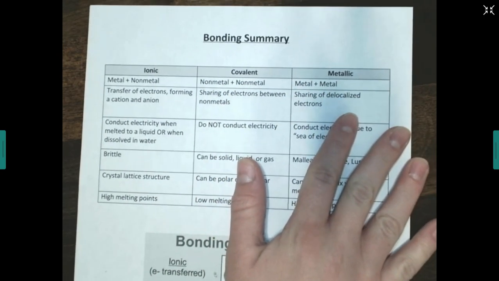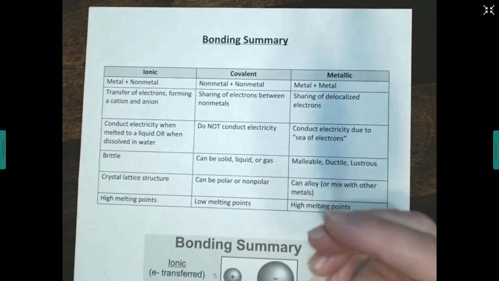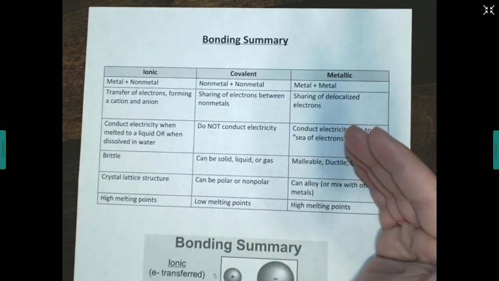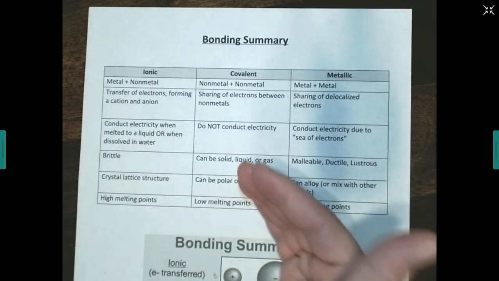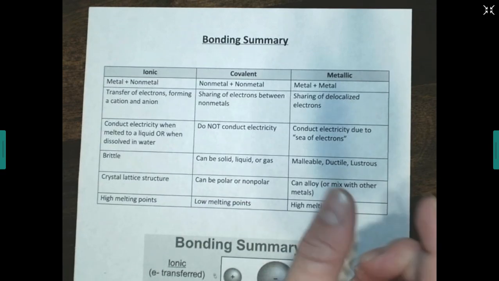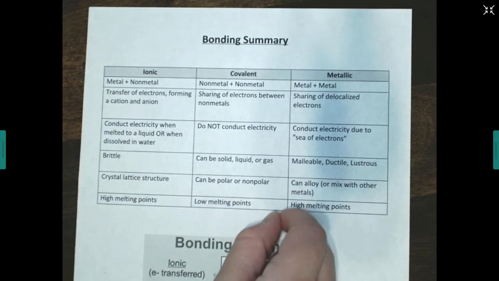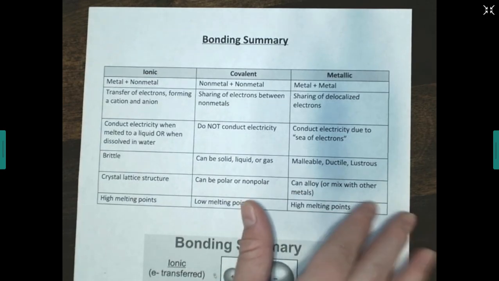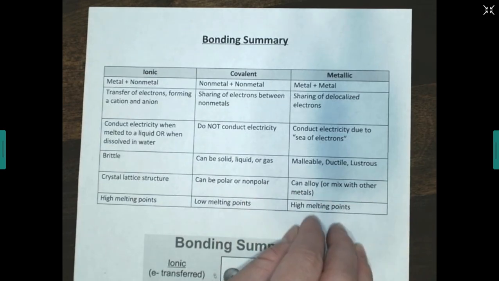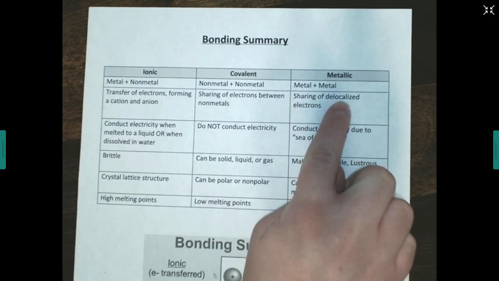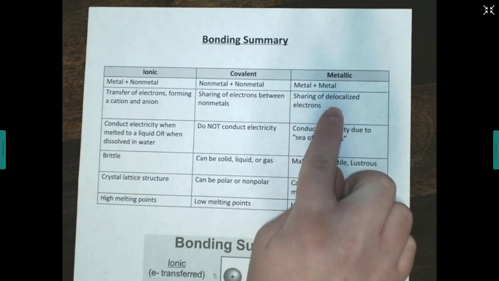Now, some kids get confused by metallic bonds because we don't really talk about metallic bonding in the same way we would talk about an ionic or a covalent bond. That's because when metals combine, like if you have a copper atom and another copper atom, they're technically sharing electrons. Remember the delocalized electrons, the sea of electrons we talked about?